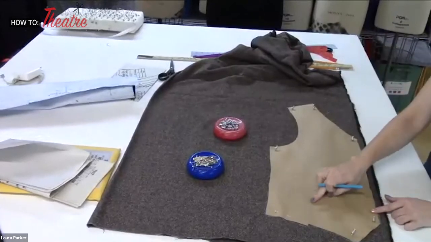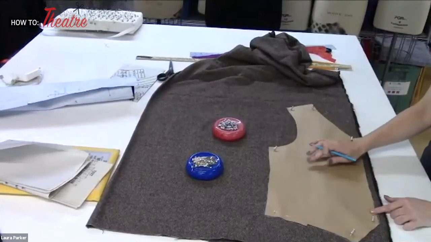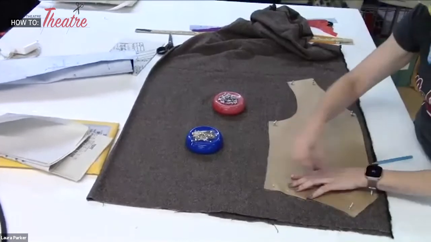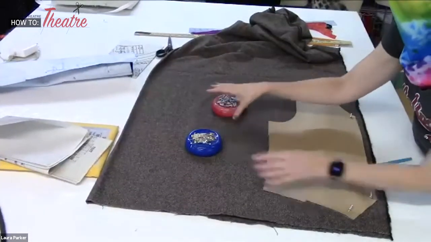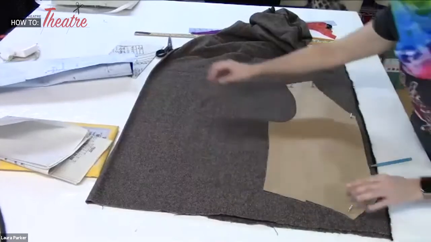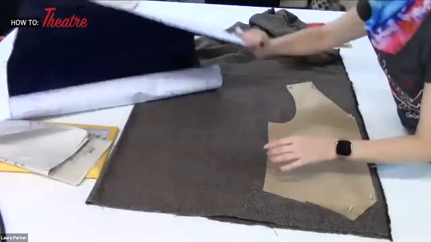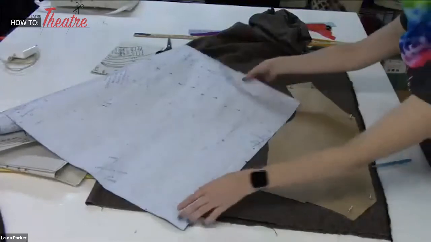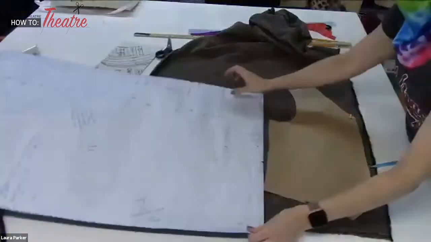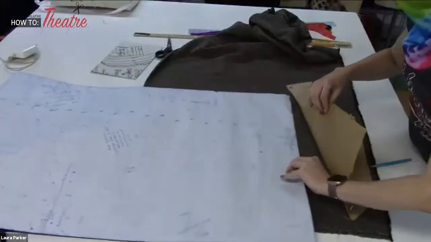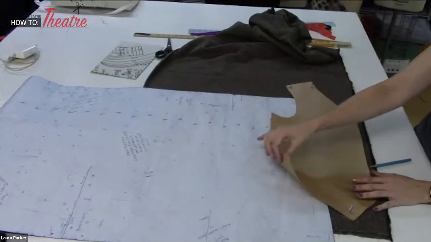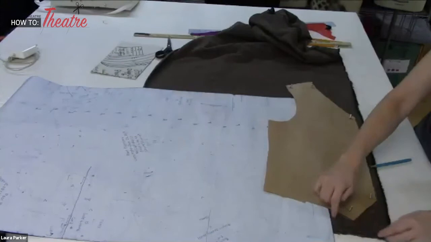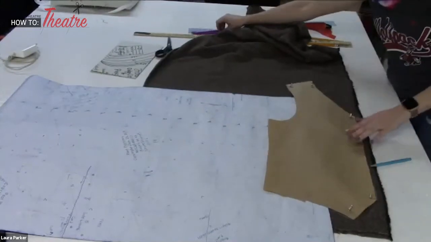The other thing that I need to do here is I need to mark my dart. I can do that 2 different ways. I can either slip my wax paper underneath the pattern like that. So my little sandwich is pattern, wax paper face down onto the fabric, and then the fabric itself.